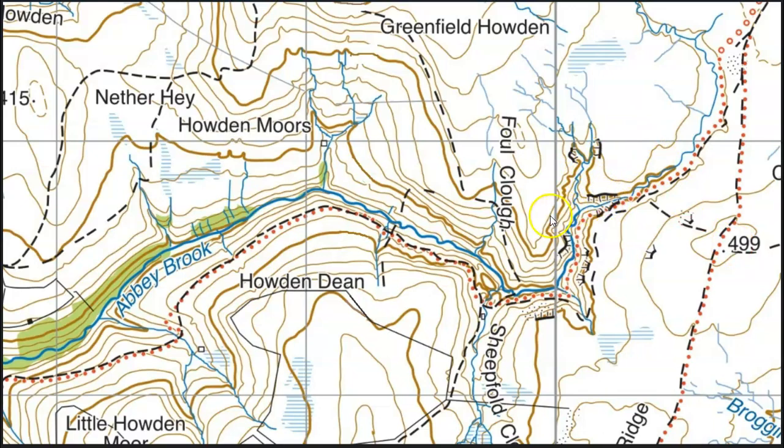So that's not too difficult, but I also wanted to know the elevation, how high above sea level was the feature. Well, what we need to know to answer that is that on Harvey maps, the contours go up in intervals of 15 metres.